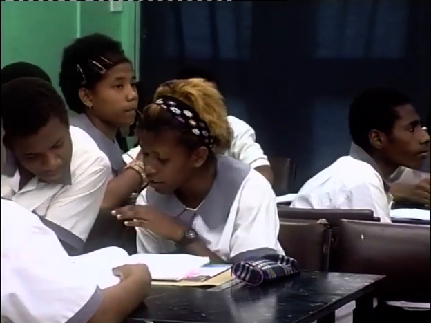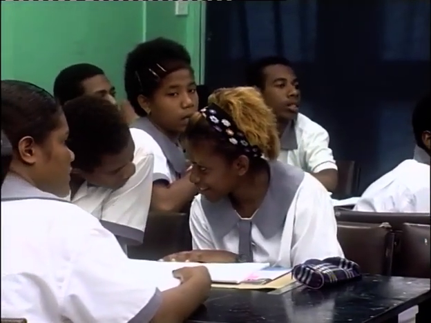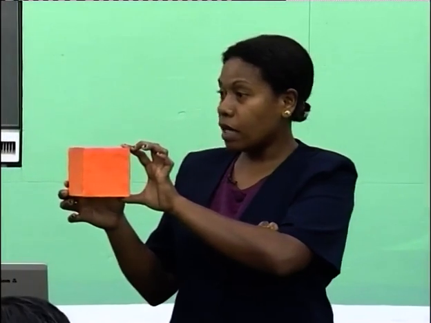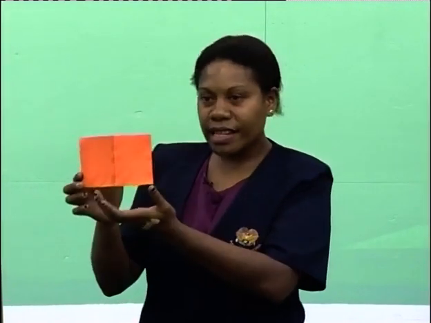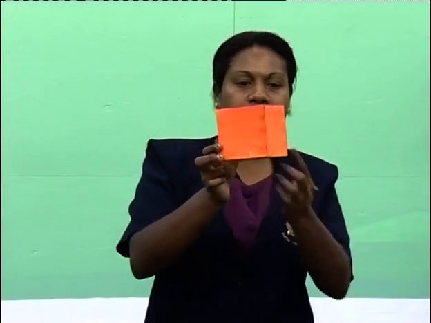Length times base times height, or we can say length times the width times the height. So to find the volume of this cube, I have to multiply the length and the width and the height of this cube to get the volume. But I don't know the measurements, so what am I going to do?